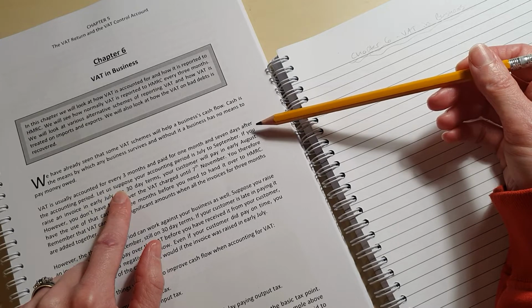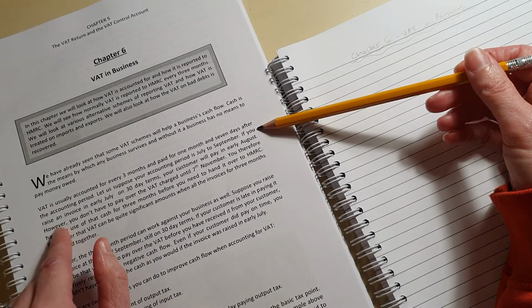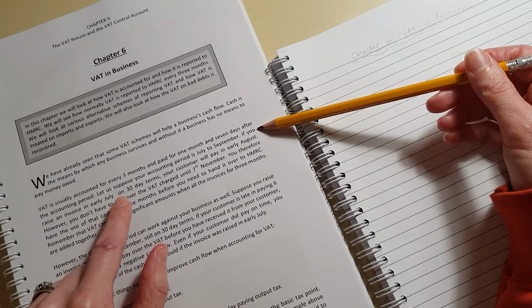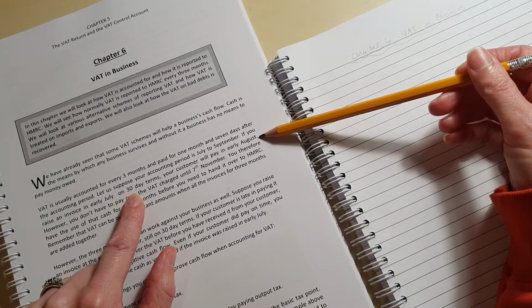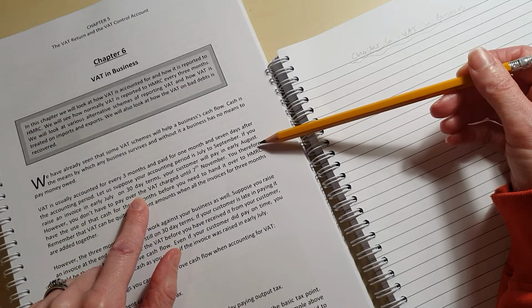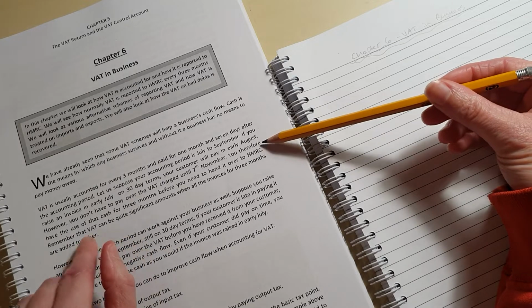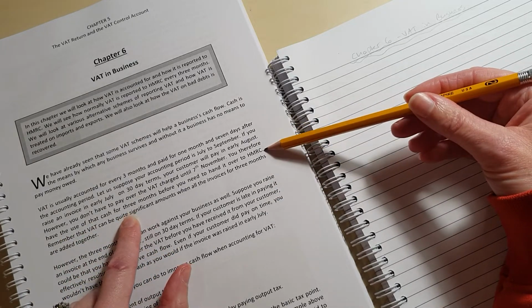Let us suppose your accounting period is July to September. If you raise an invoice in early July on 30-day terms, your customer will pay in early August. However, you don't have to pay over the VAT charge until the 7th of November. You therefore have the use of that cash for 3 months before you need to hand it over to HMRC.